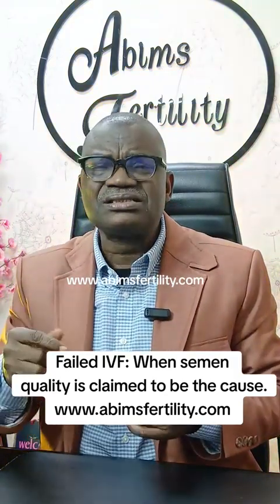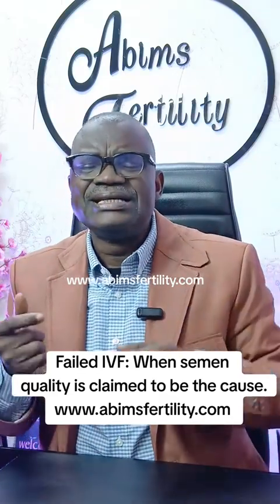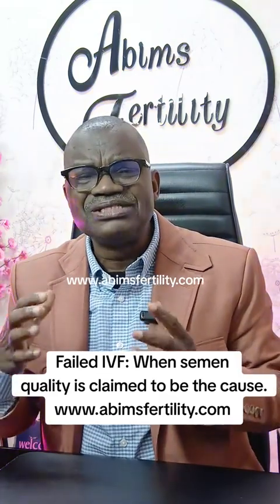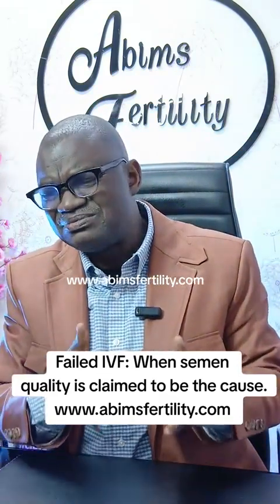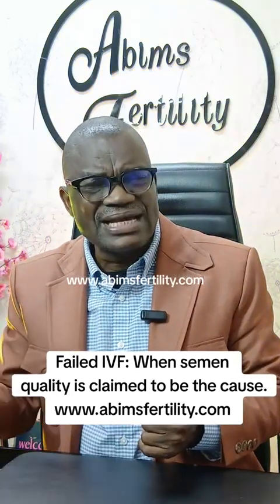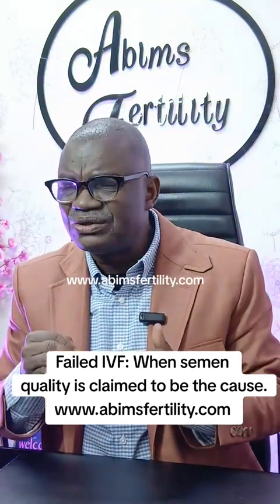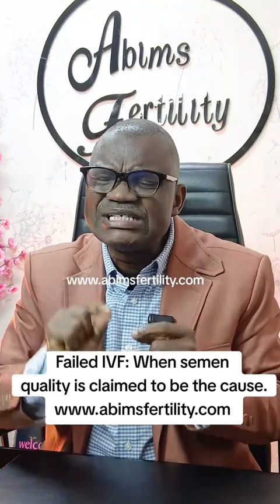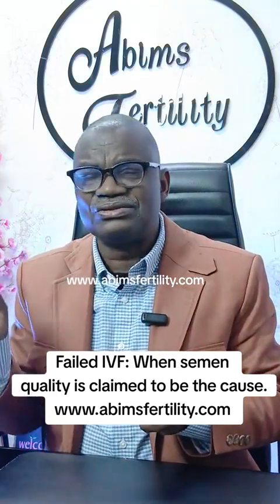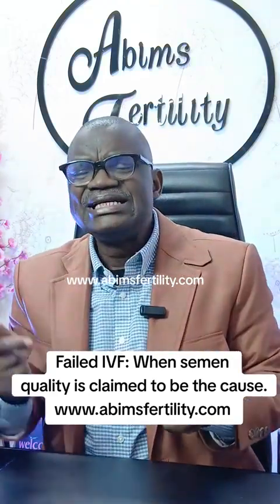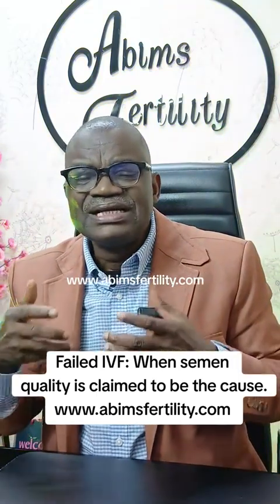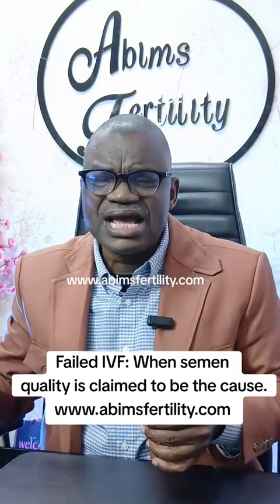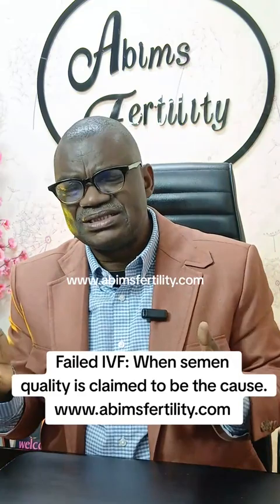Any sperm cells that will make a baby, that means the fertility potential of those sperm cells must be very high and accessible. In semen analysis, it is very difficult for us to determine the fertility potential of any sperm cells. But sperm function tests are the tests that can determine the fertility potential of sperm cells.